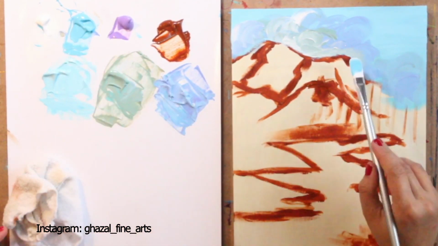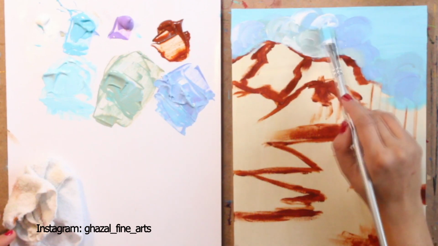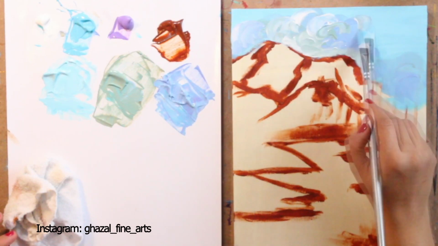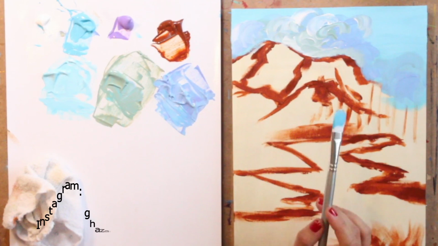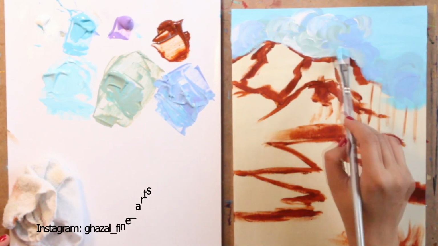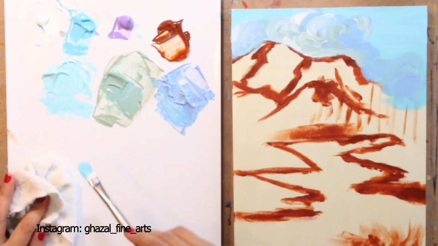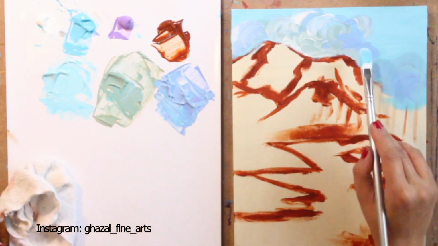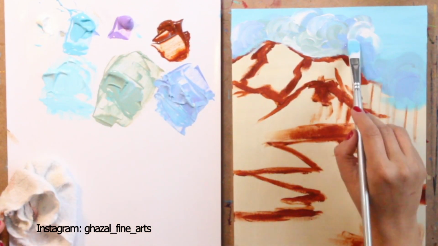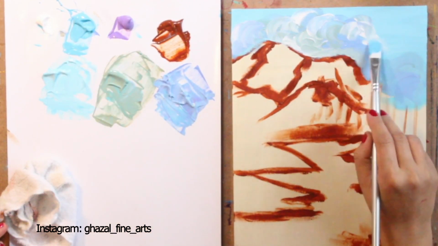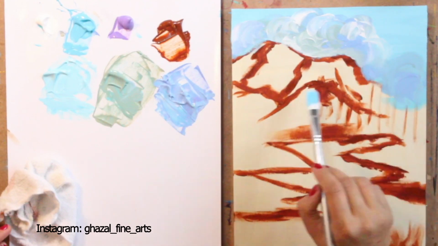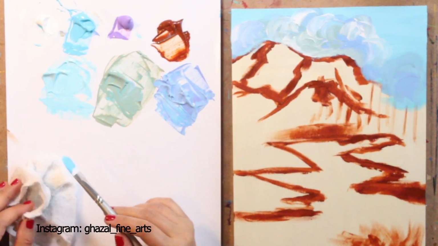Clean the brush very well with a napkin. You don't have to add the white color everywhere, just somewhere would be enough. And try to move on like a circle-y shape, puffy shape.